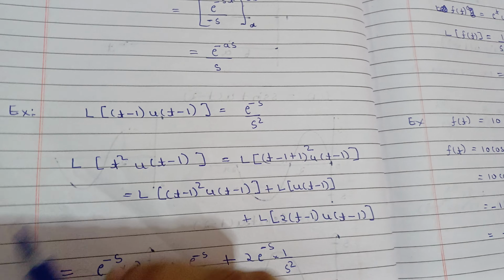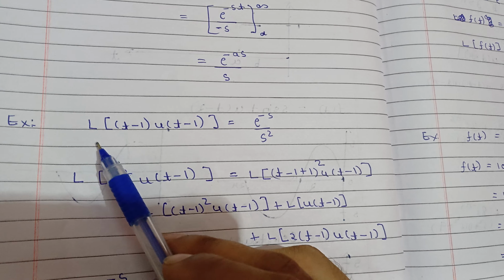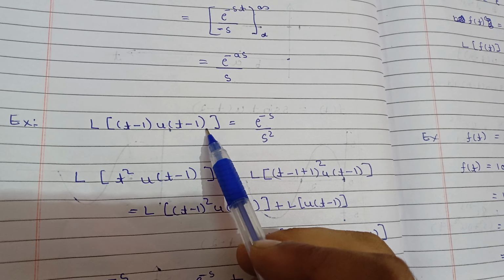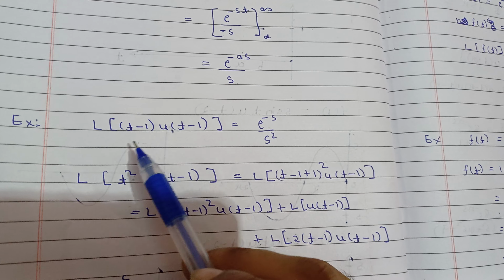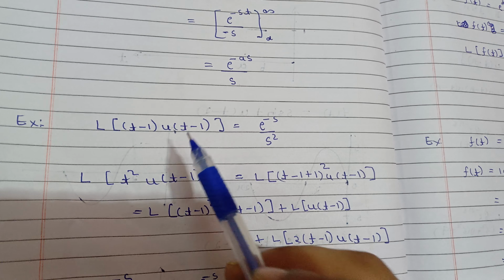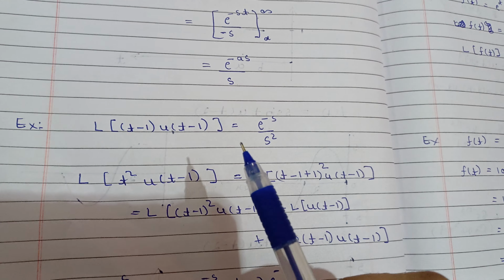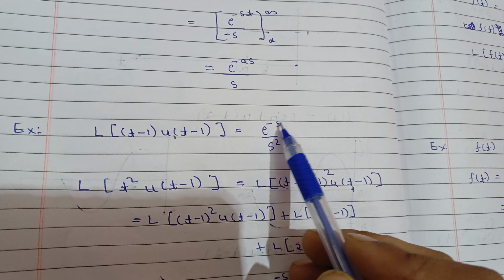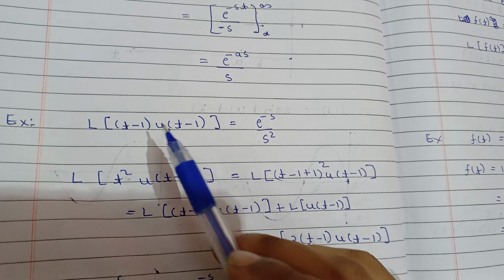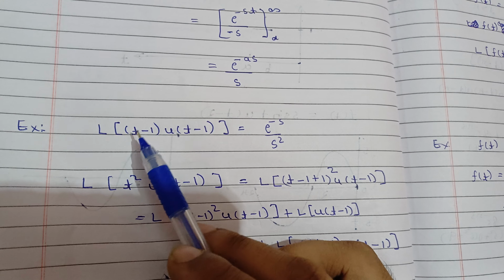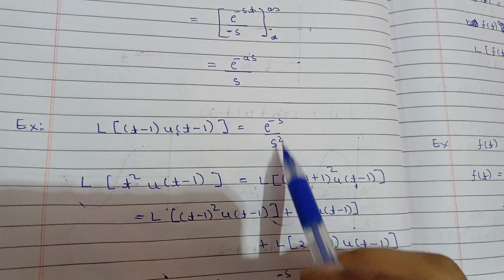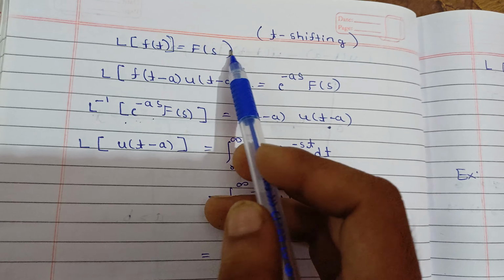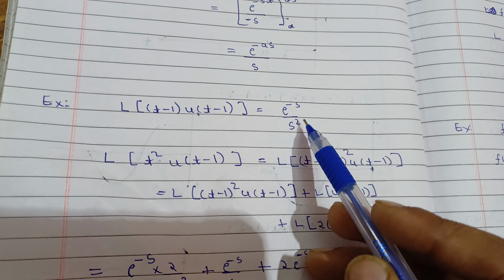Now let's see some examples. You need to find the Laplace transform of (t minus 1) u(t minus 1). So this is the form. Wherever you have this unit step function, you must apply this t-shifting or the second shifting theorem. So in place of a we have 1, so it will be e to the minus as, a is 1 here, times the Laplace transform of f(t). Here it is only t, so it is 1 upon s square. So that was the formula, F(s) was the Laplace transform of f(t). So this is 1 upon s square.